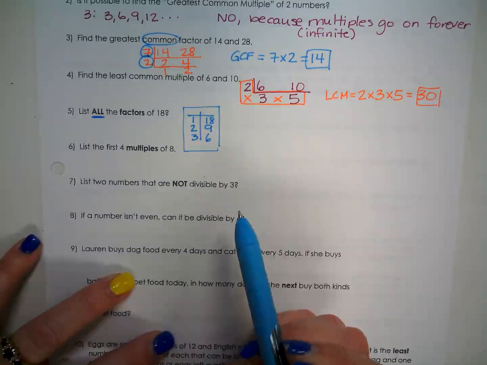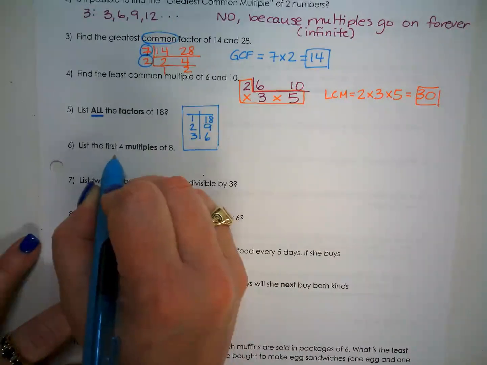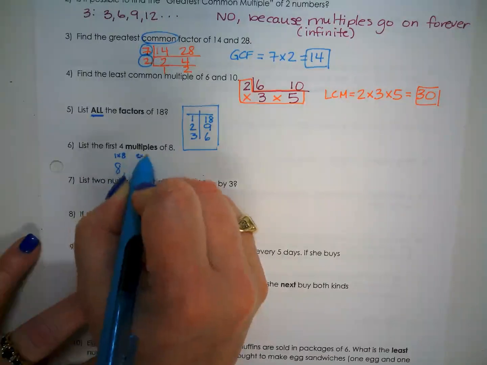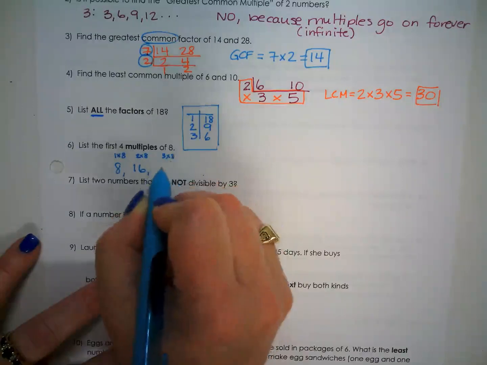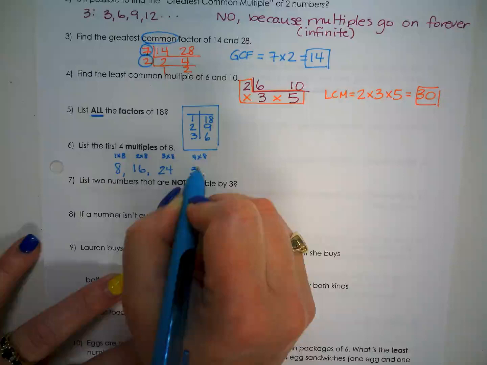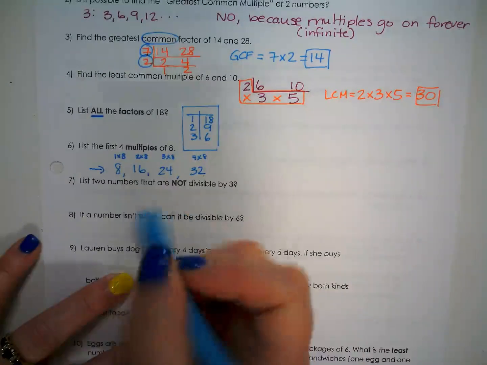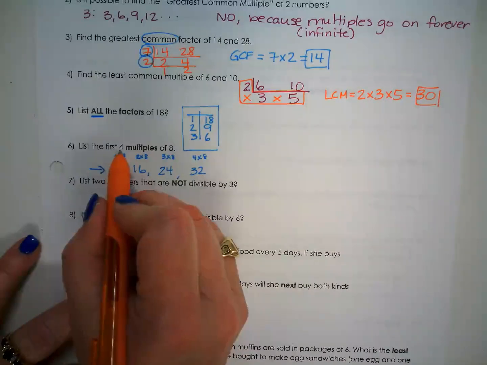Okay, the first 4 multiples of 8. The first multiple will be 1 times 8, which is 8. The second will be 2 times 8, which is 16. 3 times 8 is 24. And 4 times 8 is 32. Those are the first 4 multiples of 8. And please be careful because on the quiz, you guys saw the number 4 here.